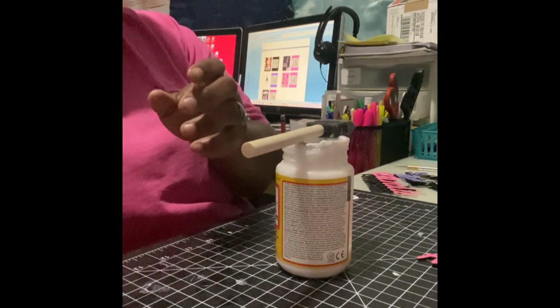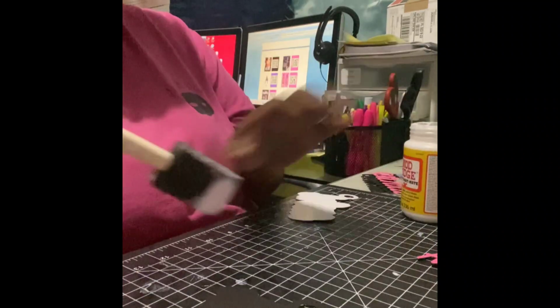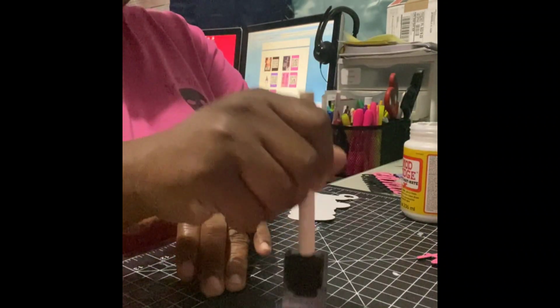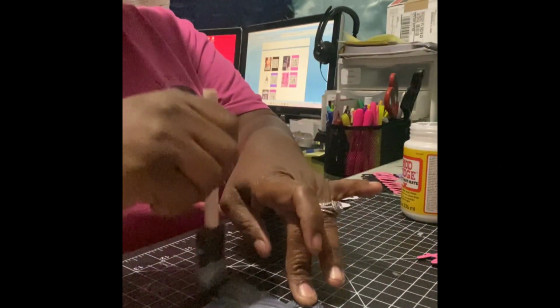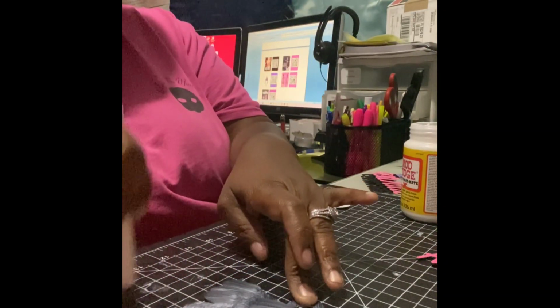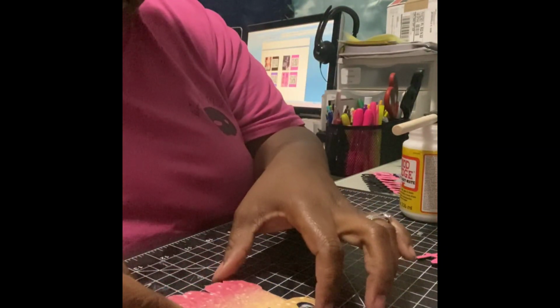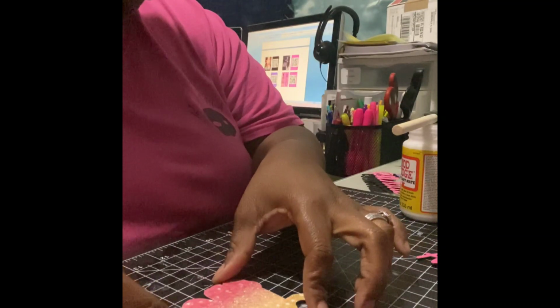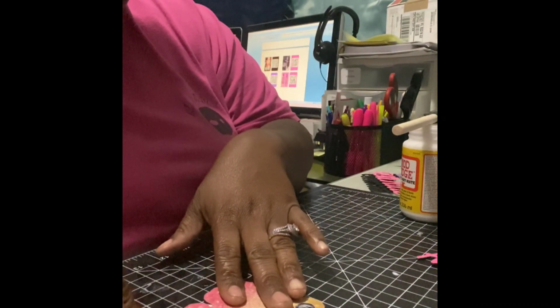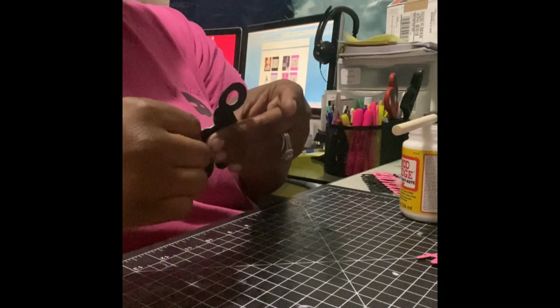So again, I'm just still stacking them, and I'm almost to the last one. I'm not gonna use this white one. Originally, I was gonna do a white background, but I changed my mind. So, decided to do this glitter background.